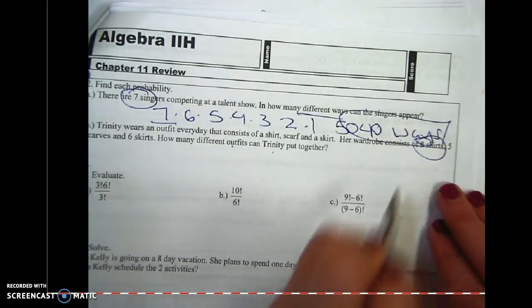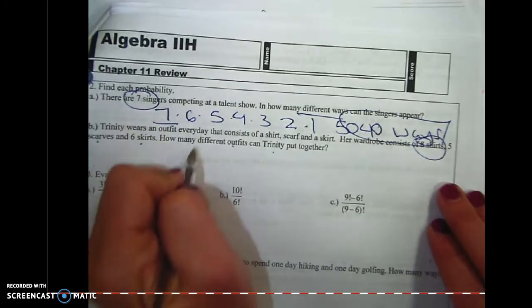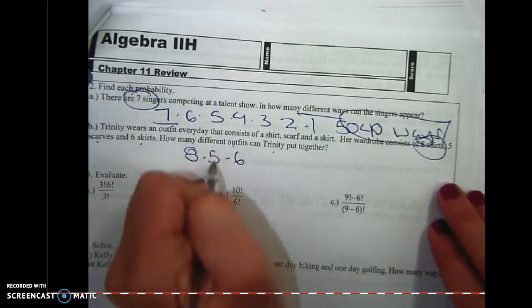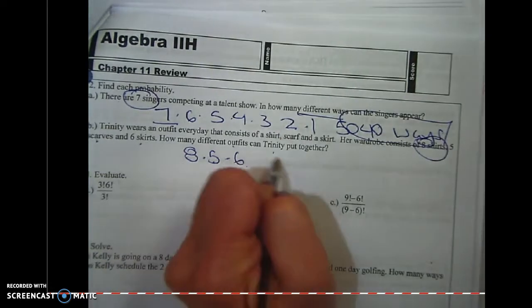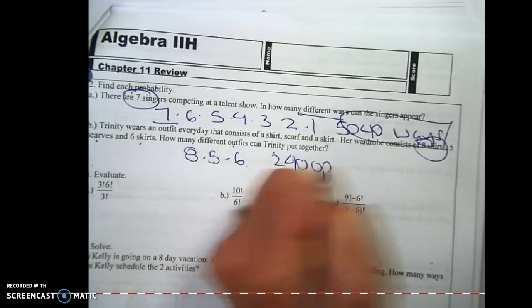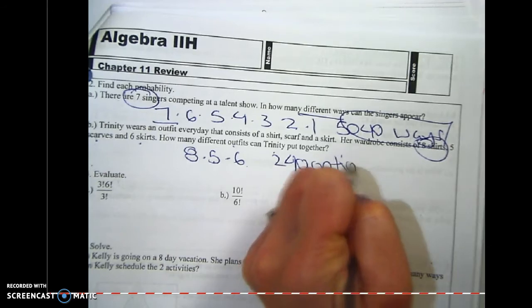There's shirts, there's scarves and skirts, so 8 times 5 times 6. 5 times 6 is 30, times 8 is 240. I'll say options just to keep it interesting. Or outfits, I could have said.